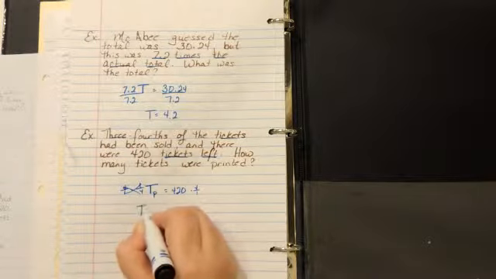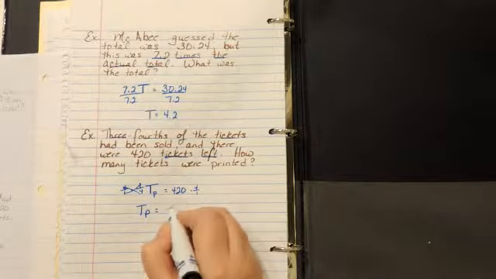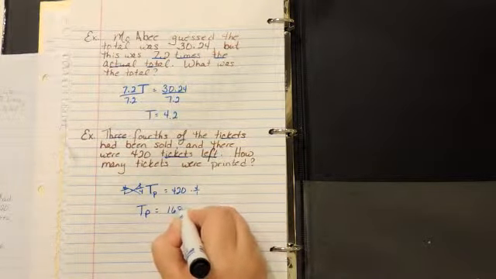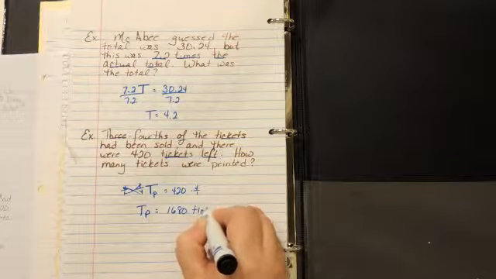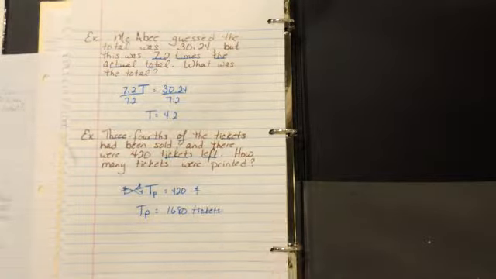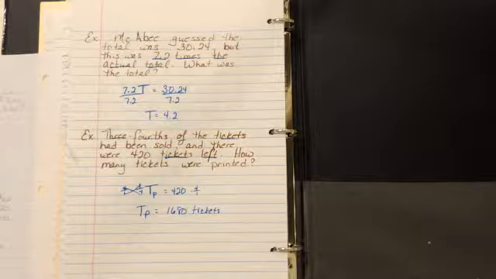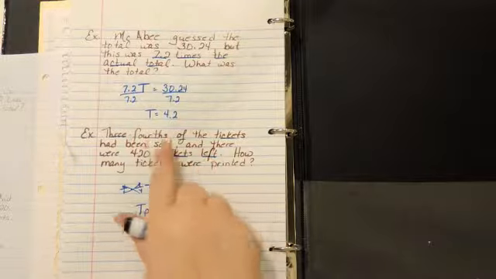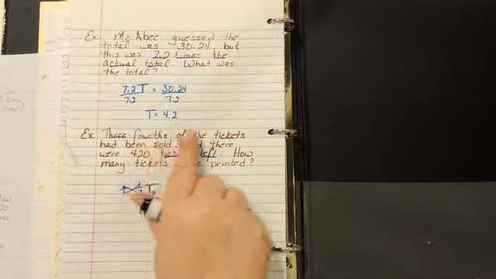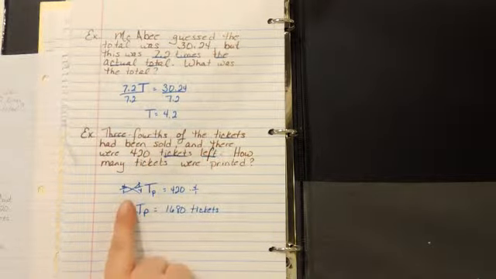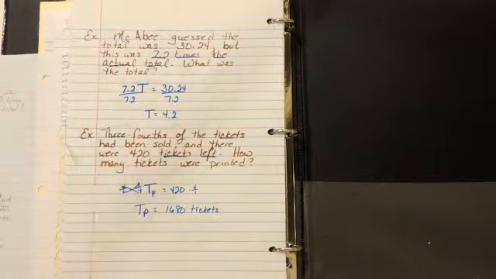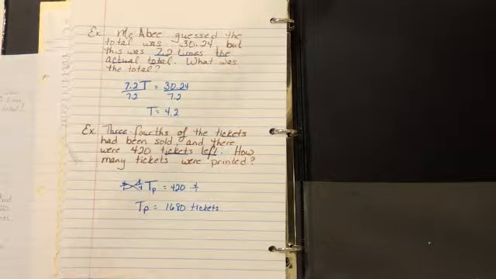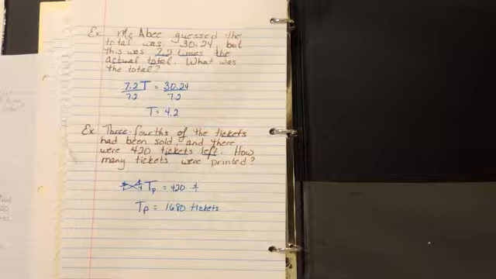And we get the number of tickets printed was 1,680 tickets. If what you have here is tickets left, then you need to figure out how to change tickets sold to tickets left. Don't multiply the 3/4 times tickets printed. That's going to come out with the wrong answer.